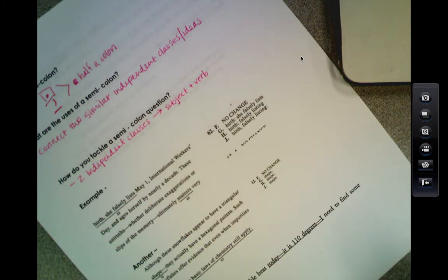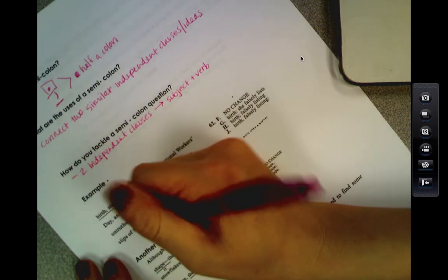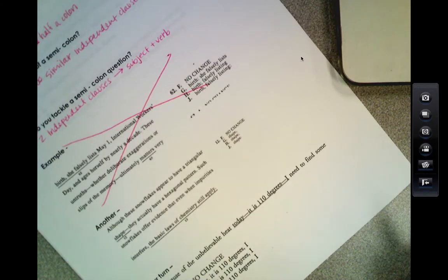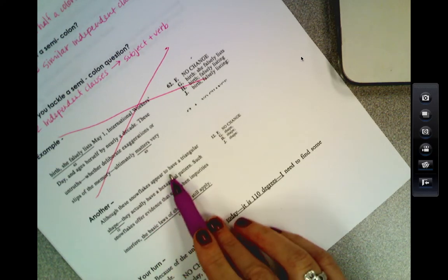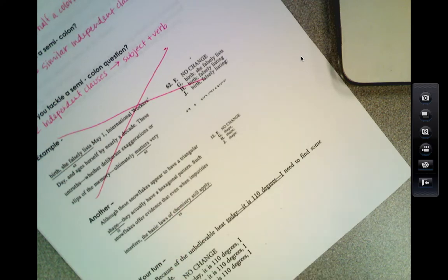So right here, we have to consider, okay, what is happening here? So on this side right here, and I didn't realize I'd cut it off. Actually, I'm going to have you guys cross that one out because that's not a fair one. But I do like this one. So it says, although snowflakes appear to have a triangular shaped dash, they actually have a hexagonal pattern.